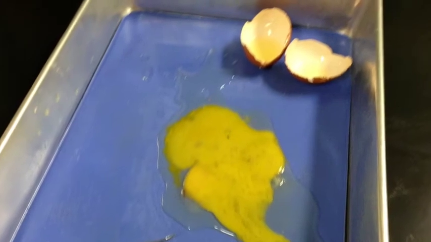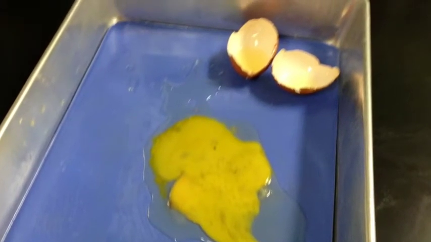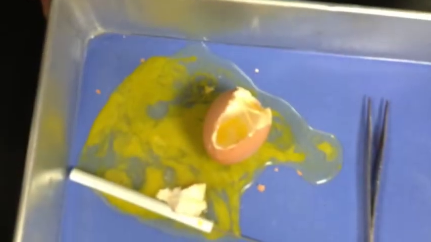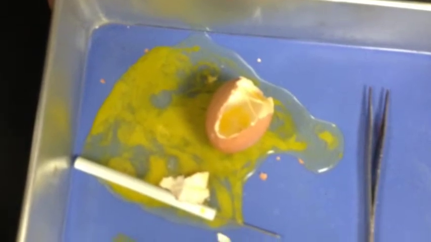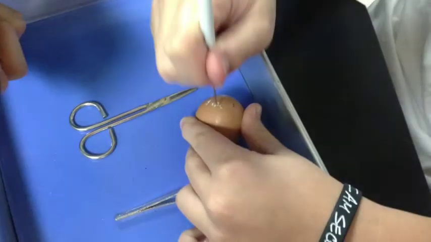Here we were dissecting the egg, and we found out that none of the eggs had hatched. This is very unfortunate, and it most likely happened because of the drought. There are many other reasons, but this is the most likely reason.